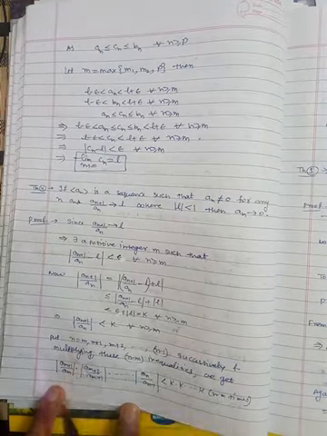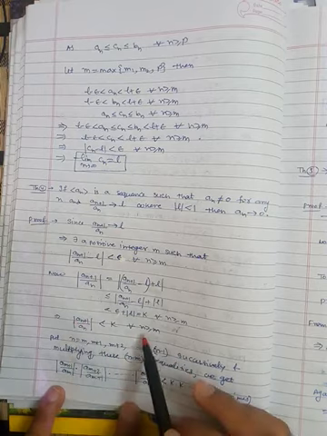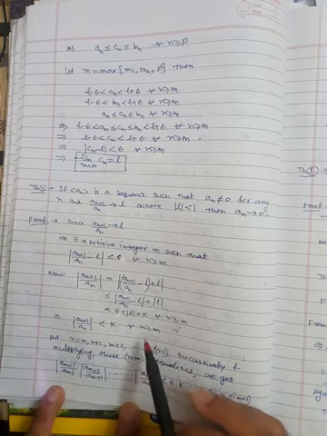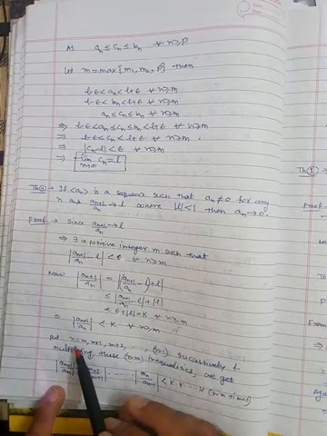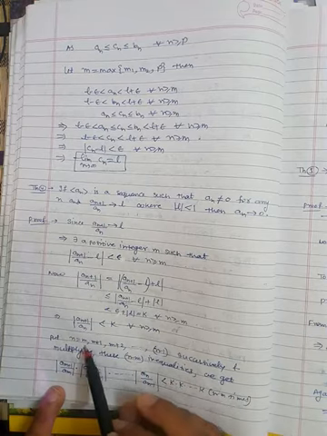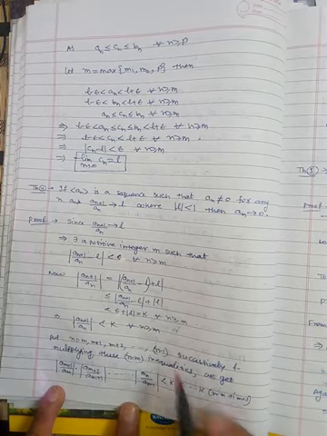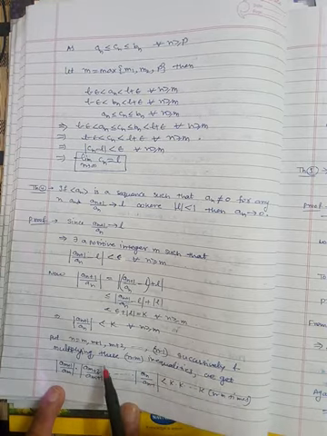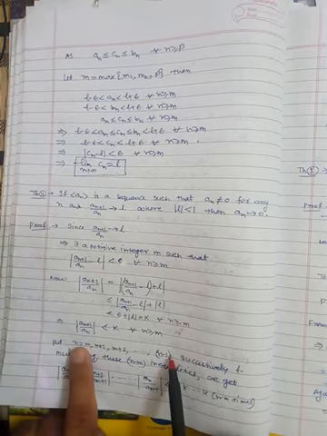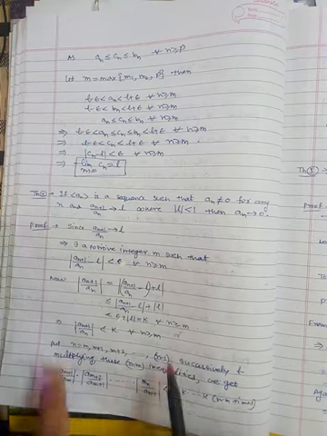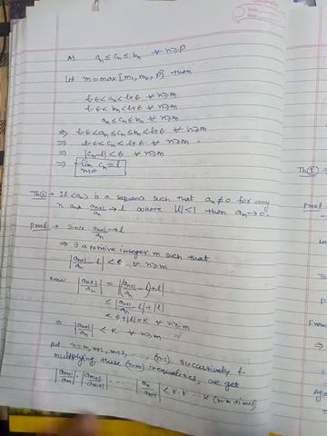Now, because this inequality is valid for all n greater than or equal to m, the minimum value of n will be m. So start with m: put n equal to m, m plus 1, m plus 2, up to n minus 1 successively, and then take the product of these n minus m inequalities. So what do we get?